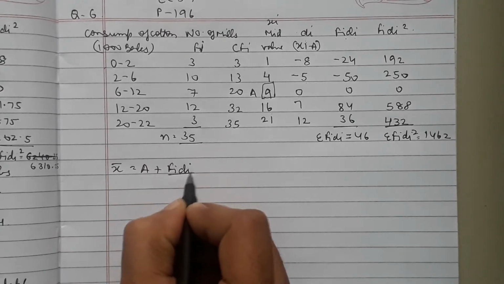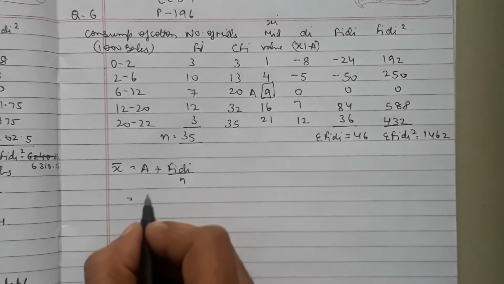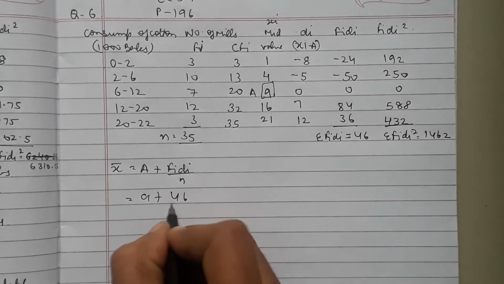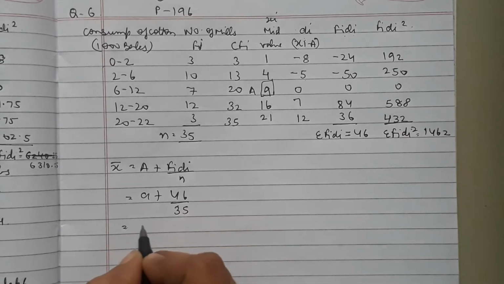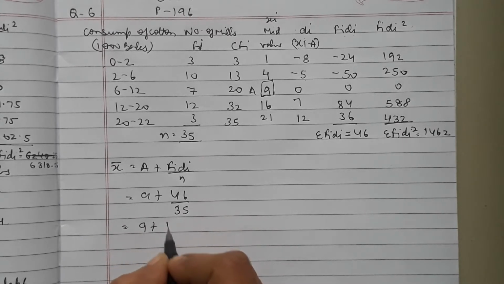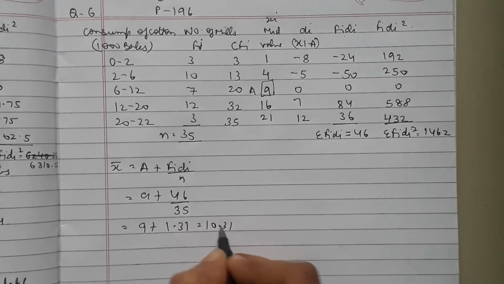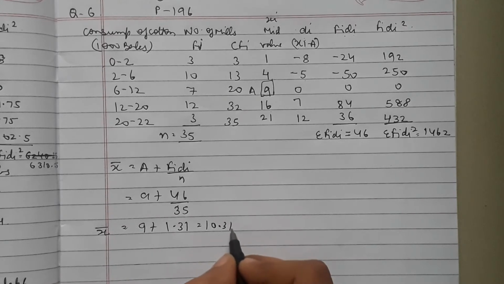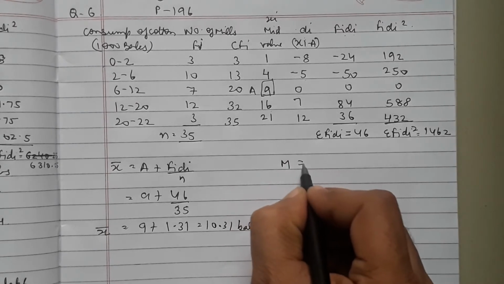Now solving for this, x bar is equal to A plus sigma fidi upon n. A, assumed mean, we have taken as 9, plus sigma fidi is 46 upon n is 35. 9 plus 1.31 is equal to 10.31 bales. X bar is equal to 10.31 thousand bales.